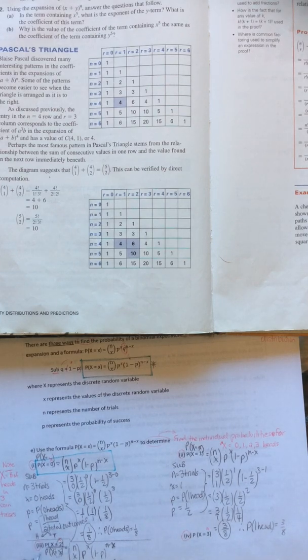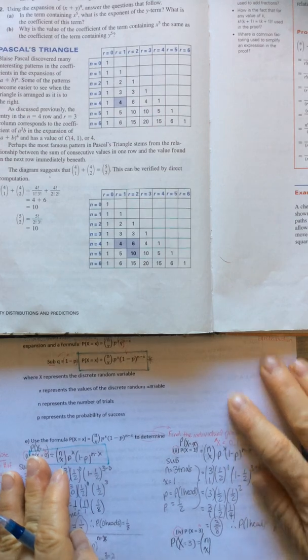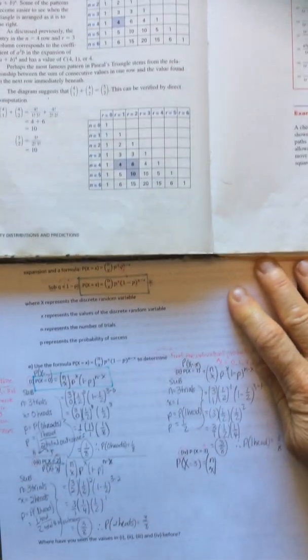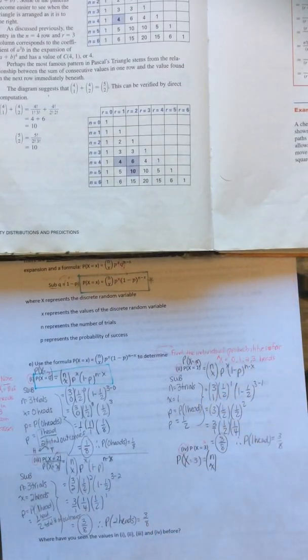Okay, these are individual probabilities. Probability of a discrete random variable equaling specifically 3 is equal to n choose x, little x, times the... oops, shoot, okay, you didn't see that.